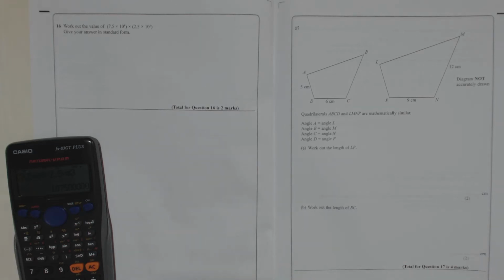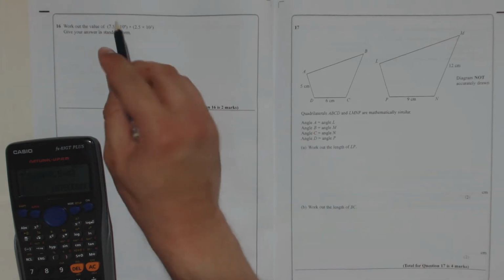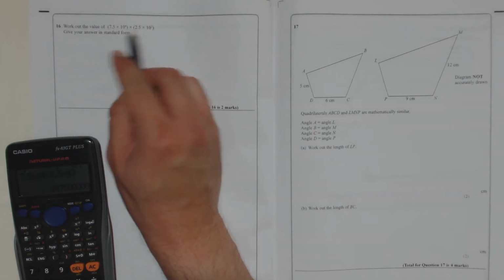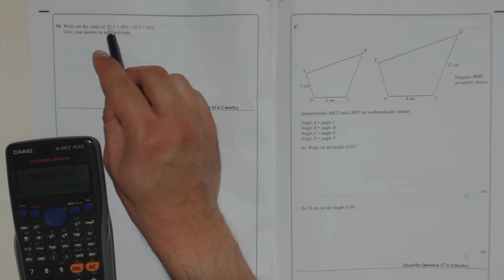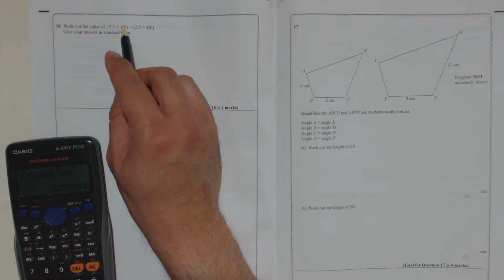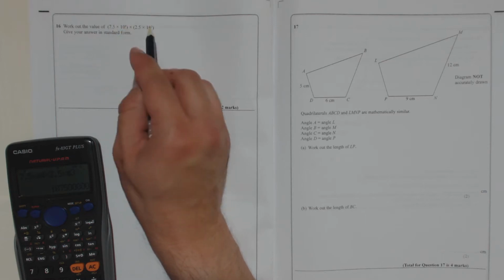Question 16. Work out the value of 7.5 times 10 to the power of 4 times 2.5 times 10 to the power of 3. Give your answer in standard form. So these two numbers here are already in standard form. Remember, standard form is a number between 1 and 10, but not 10, and then times a power of 10. So they're both in standard form.